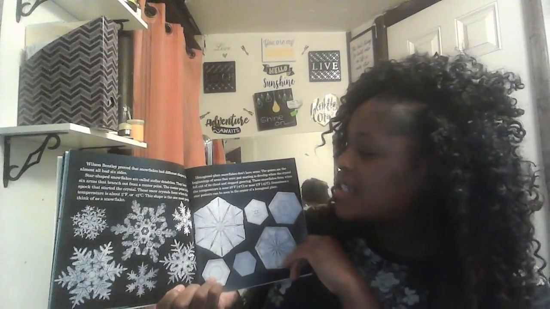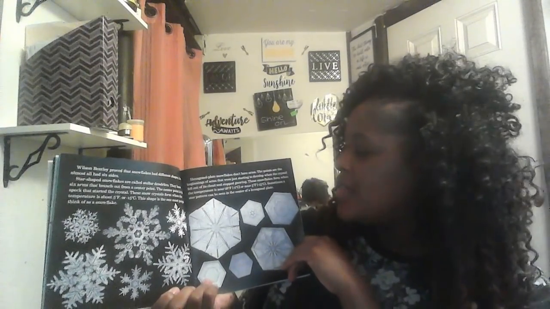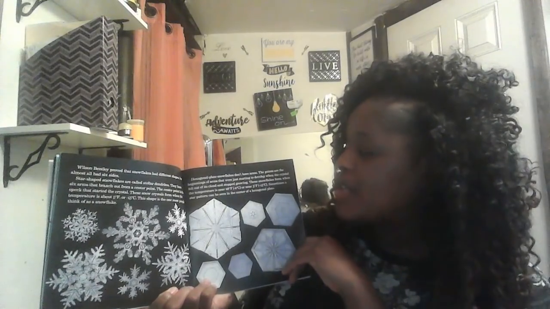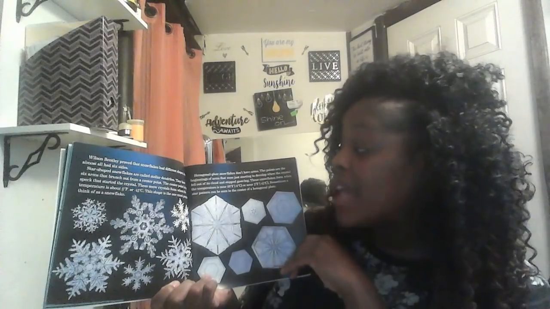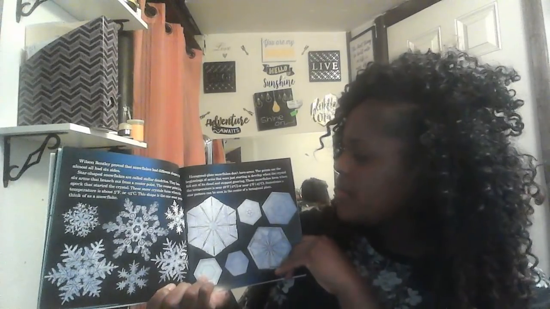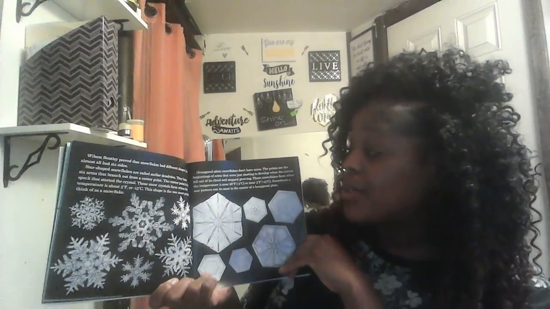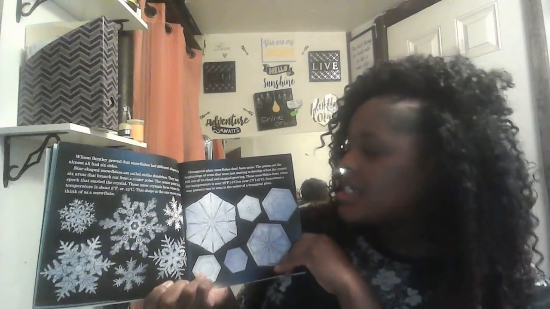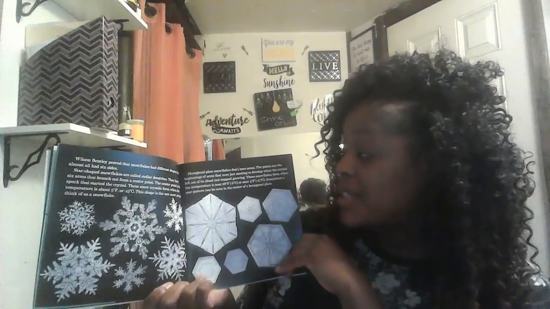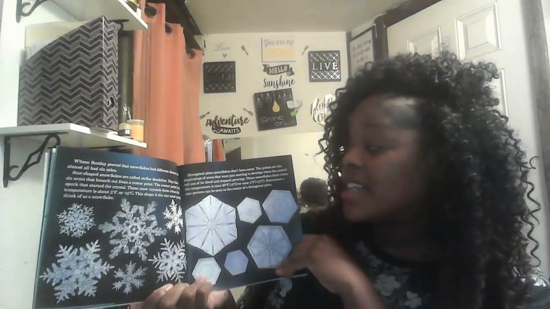Hexagonal plate snowflakes don't have arms. The points are the beginnings of arms that were just starting to develop when the crystal fell out of its cloud and stopped growing. These snowflakes form when the temperature is near 28 degrees Fahrenheit or negative 2 degrees Celsius, or near 5 degrees. Sometimes a star pattern can be seen in the center of a hexagonal plate.